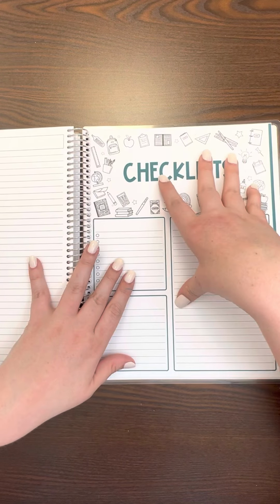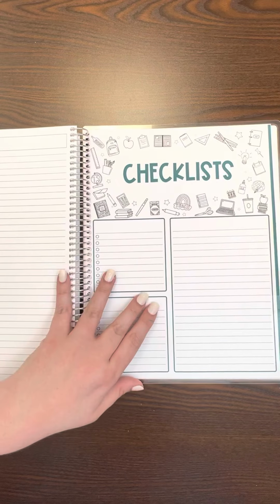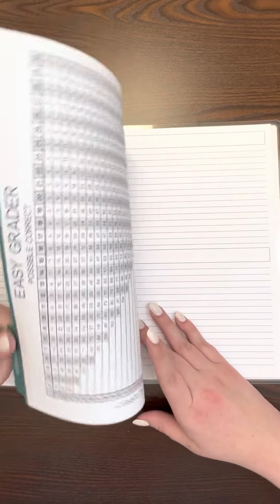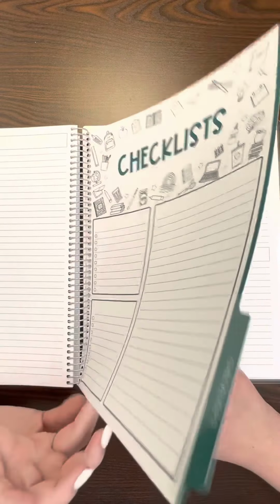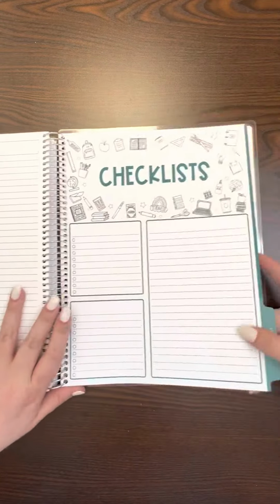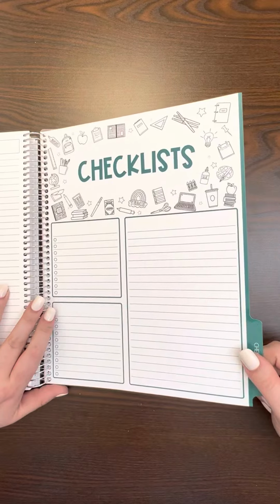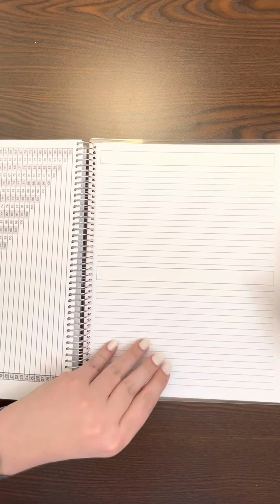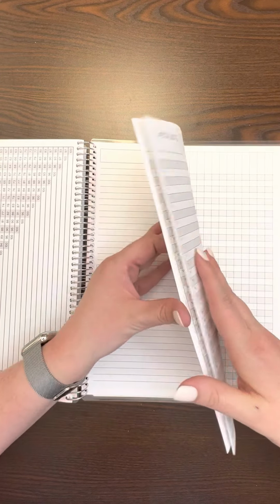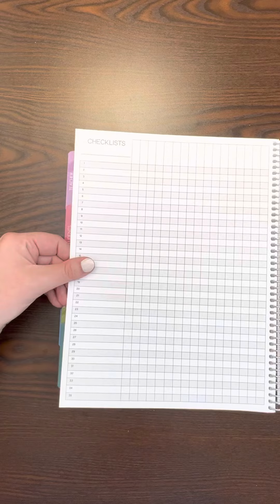Here we have the checklist section, which again is just like our gradebook pages. On the back, love this, it has the easy grader that you can flip to. So if you do purchase this tab separately, they all come with the easy grader on the back. And we've got split notes, so if you need to make some extra notes here. And then it comes to our gradebook page.